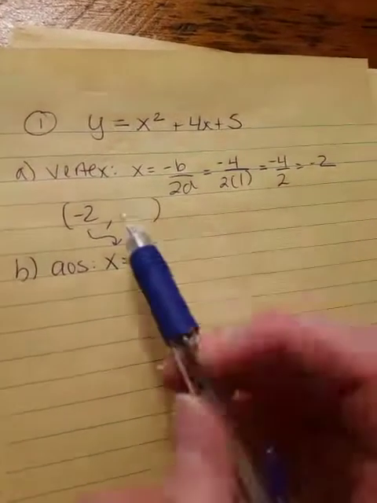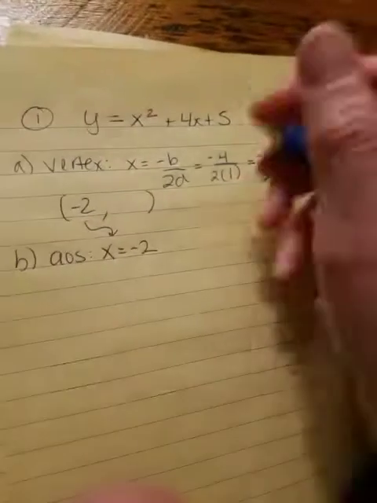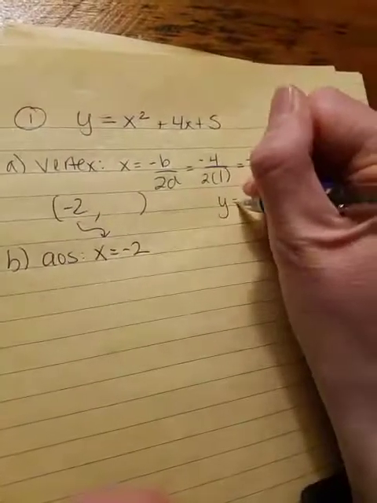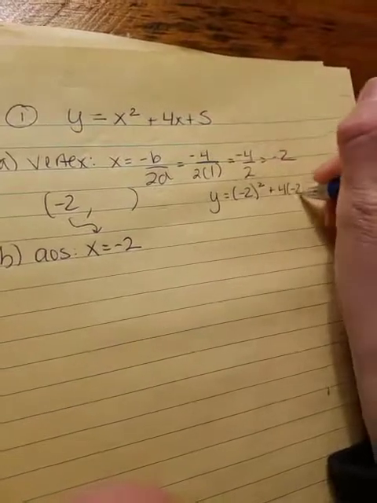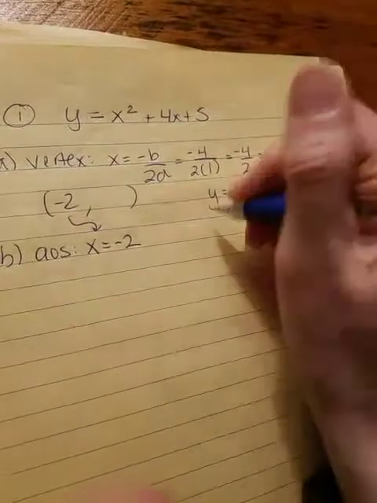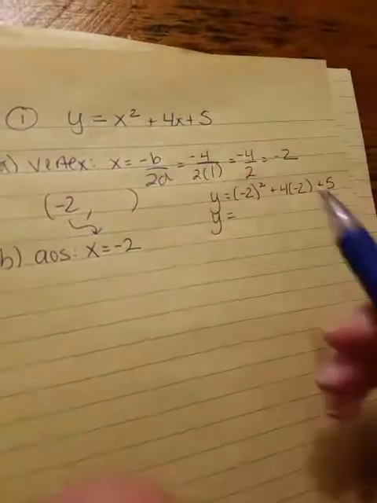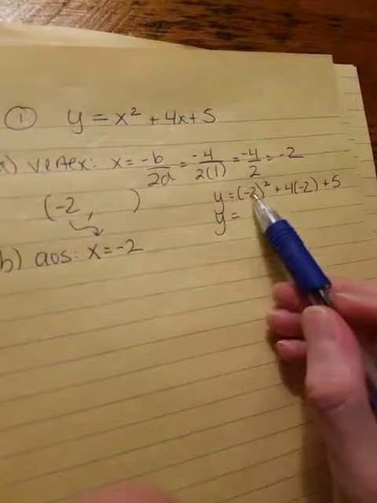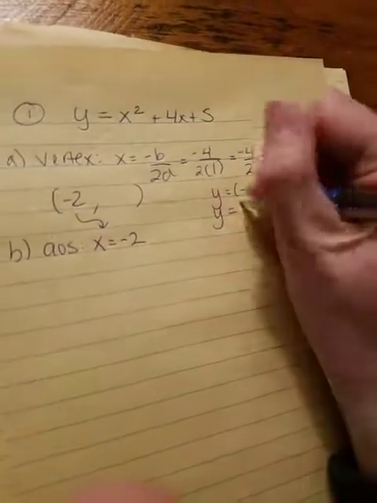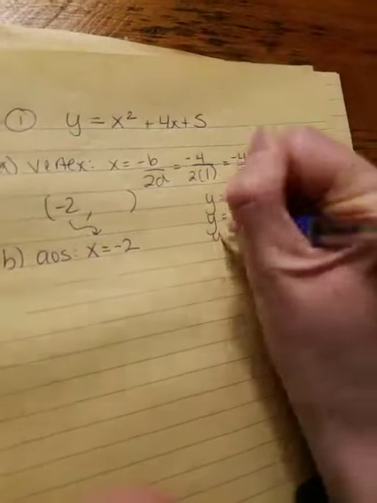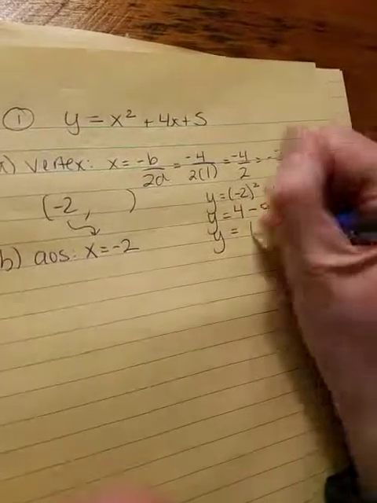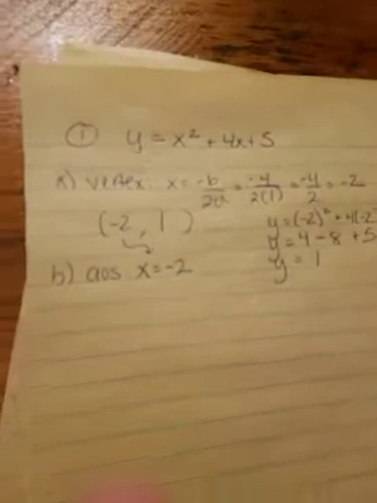Now, to backtrack, to find the y of the vertex, you need to put that x value in for x. Please note how I'm using parentheses. That's really important with a negative number. So if I'm squaring quantity negative 2, remember negative 2 times negative 2, that's 4. This is going to be negative 8 and plus 5. So I'm going to get negative 4 plus 5, I'm going to get 1. So my vertex is at negative 2, 1.